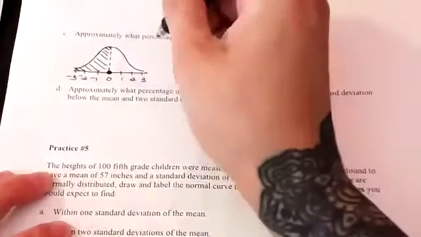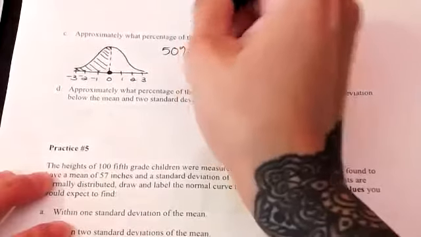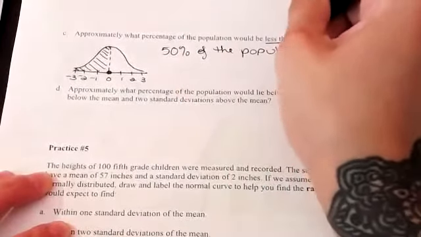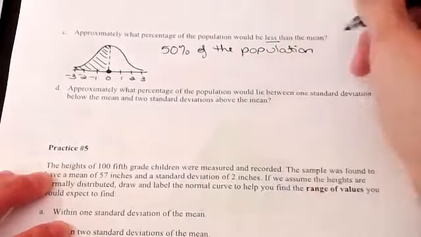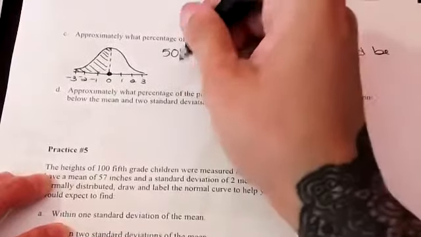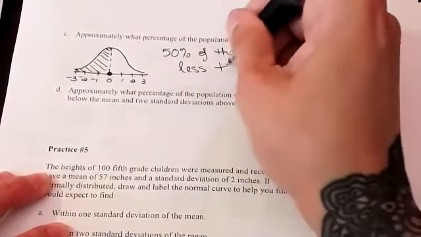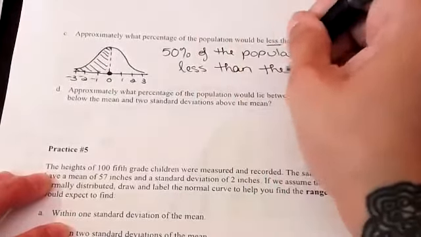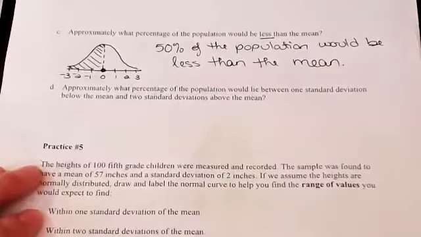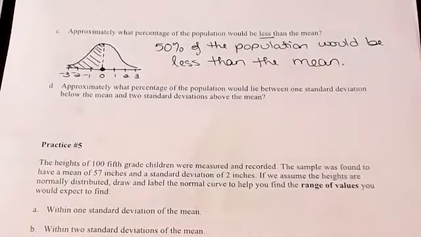50% of the population would be less than the mean. Excellent. Now look at part D.